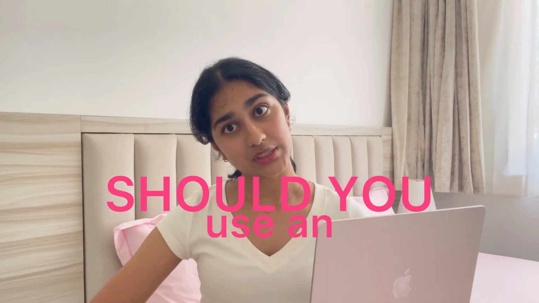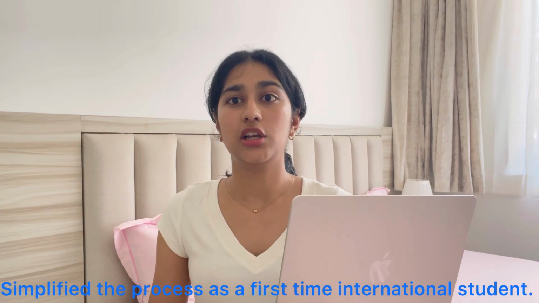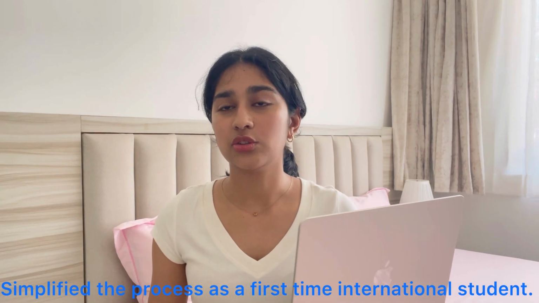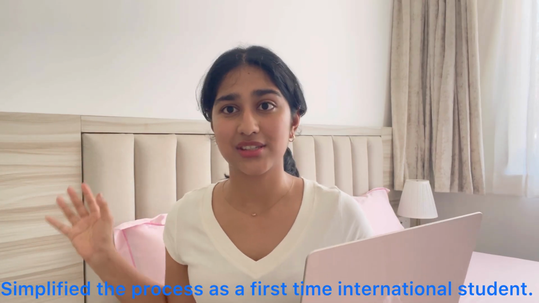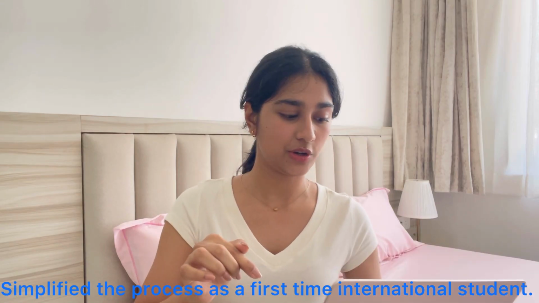So that comes to the next section, should you use an agent? This is my opinion, I'm going to say yes, because they really made my life a lot easier as an international student, as an outsider coming into Singapore. So I'm going to heavily recommend getting a trusted, reliable agent if this is your first time renting in Singapore.